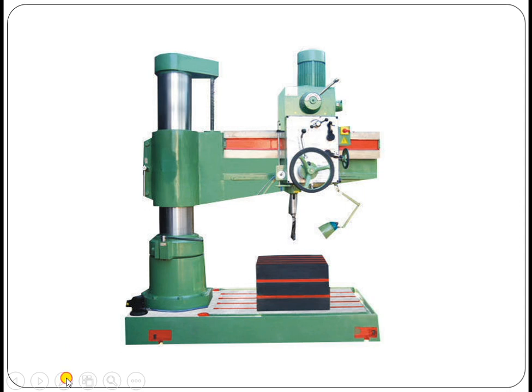Now, in the last videos, we already saw what we mean by the lathe machine, what are the various components of it, and what are the various operations which can be carried out on it. The same kind of thing we have seen for the milling machine also. Now, this is a radial drilling machine actually.